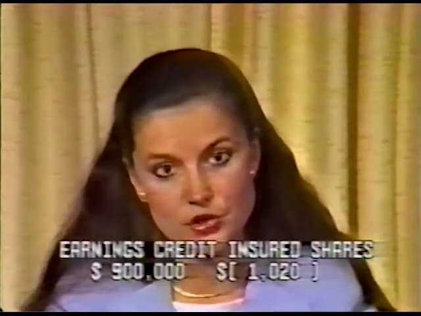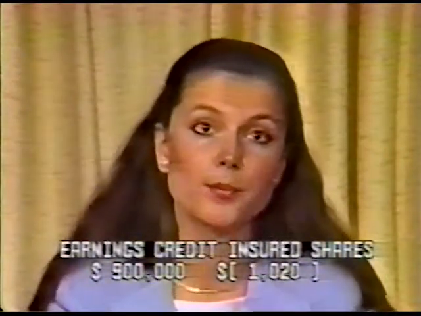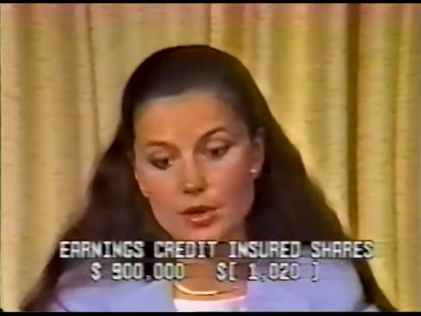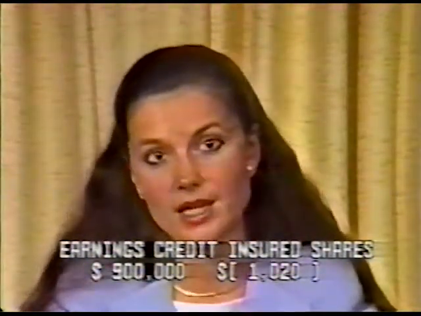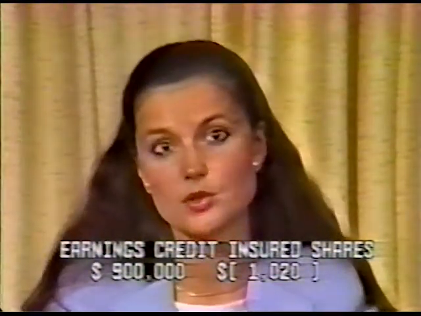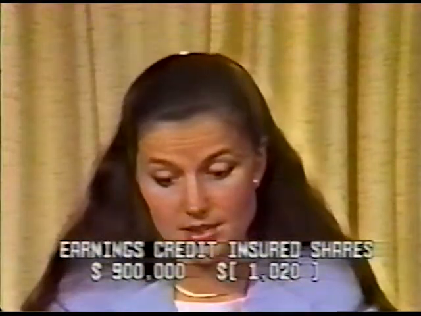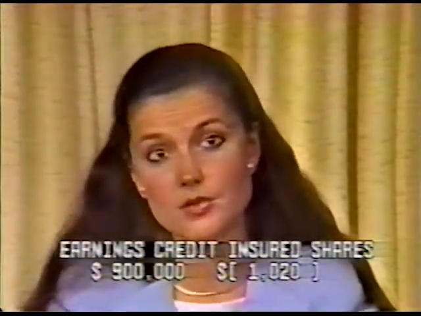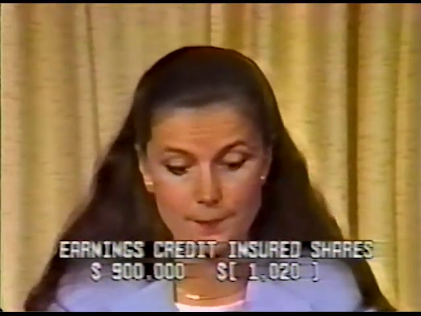The earnings credit section starts on line 7. The amount of prior year's insured shares and the earnings credit will be pre-printed on the form prior to being distributed to the examiners. In ABC Credit Union's case, it will show insured accounts of $900,000 and a credit of approximately $1,020. The $1,020 equals 136% of the $750 premium paid by the credit union in 1984.